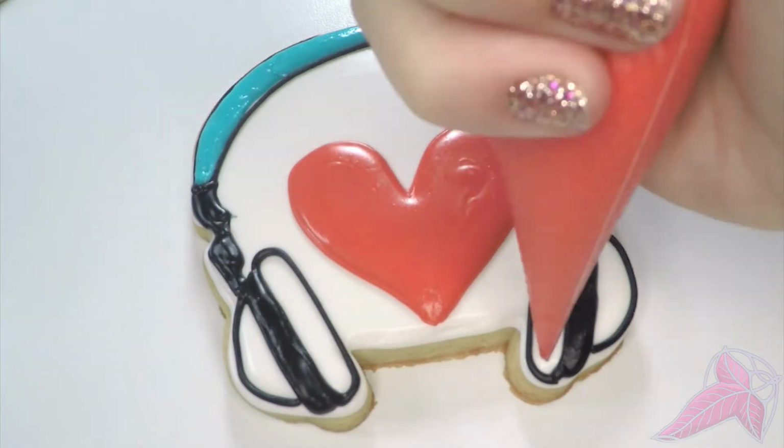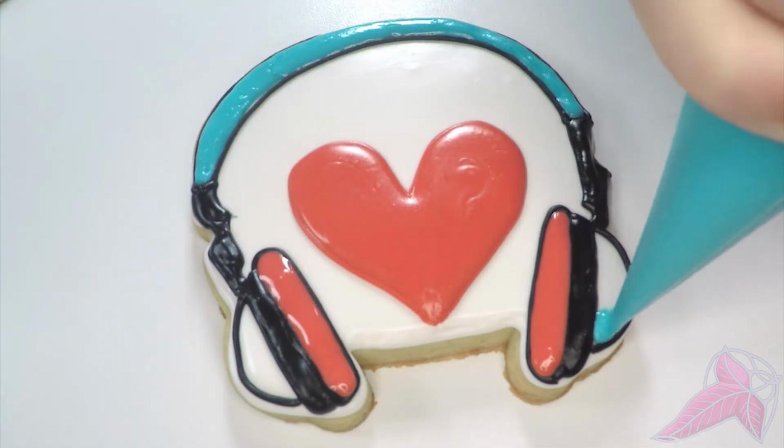I wanted to do more hashtag cookies like hashtag famous, but I forgot when I was decorating these.